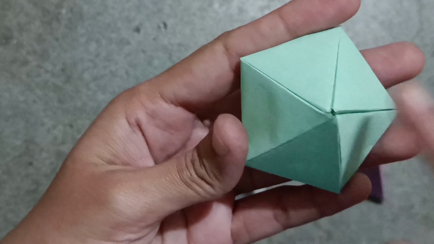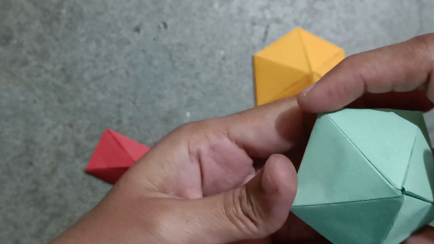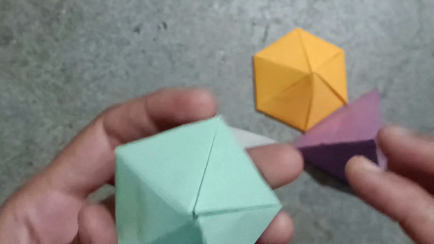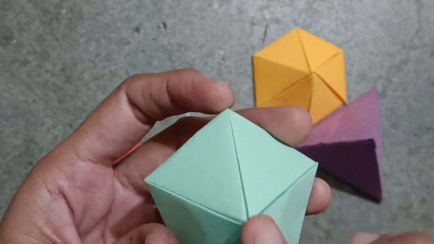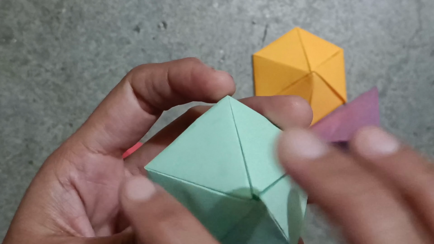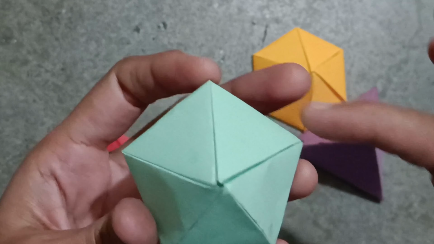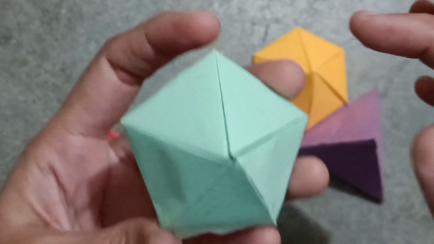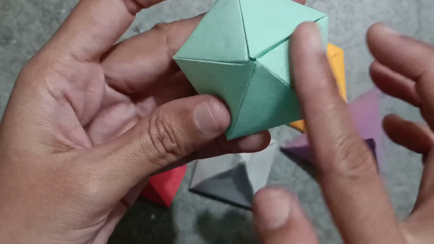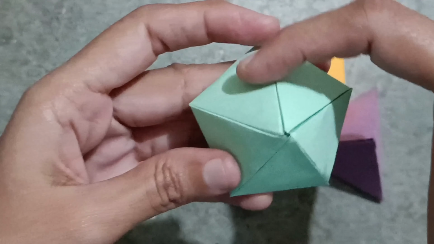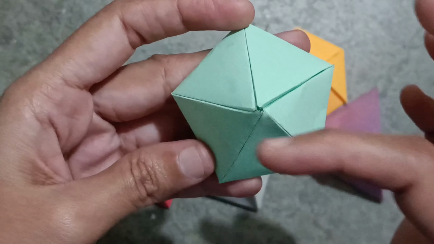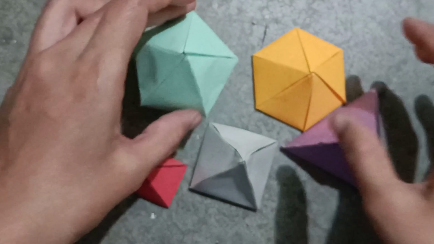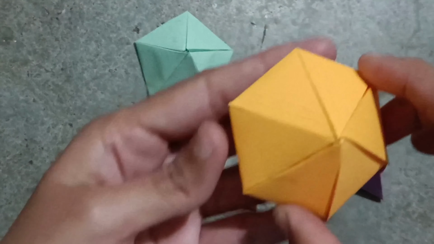It has 1, 2, 3, 4, 5 and 6. 6 vertices. Edges 1, 2, 3, 4, 5, 6, 7, 8, 9 and 10. 10 edges and faces 1, 2, 3, 4, 5 and bottom one is 6. It has 6 faces. Then hexagonal pyramid.